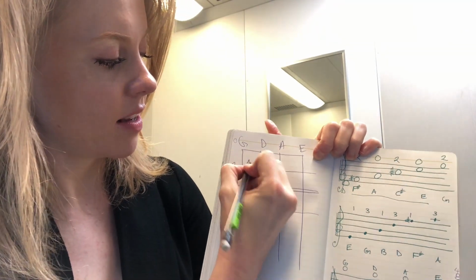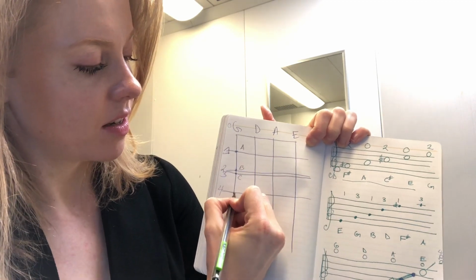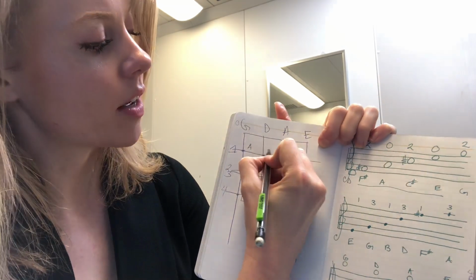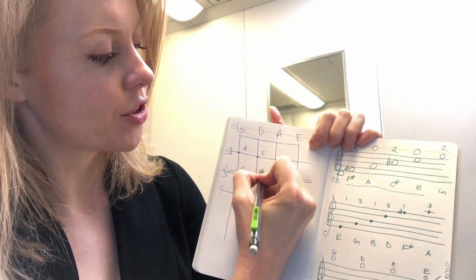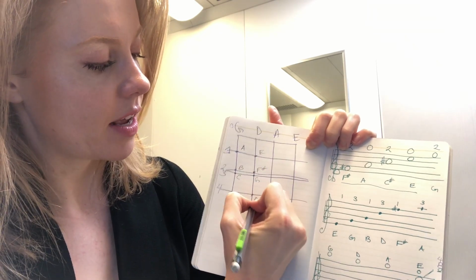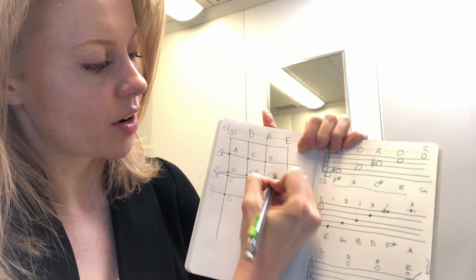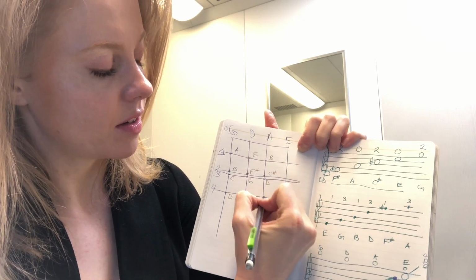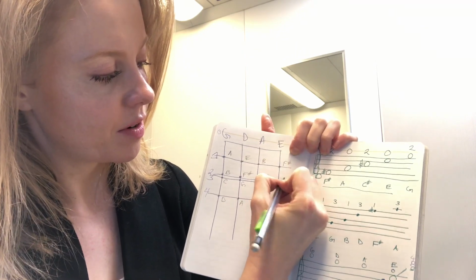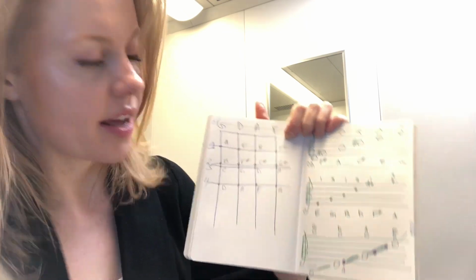We've got A, B, half step to C. There's D. This is the same as open D. You have E, F sharp, G, A, same as open A, B, C sharp, D, E, F sharp, G sharp, A, and B.